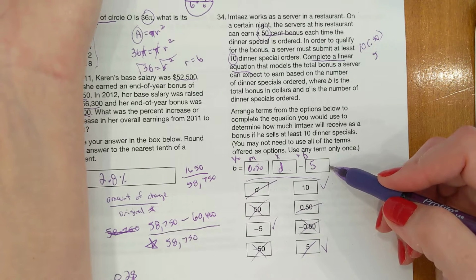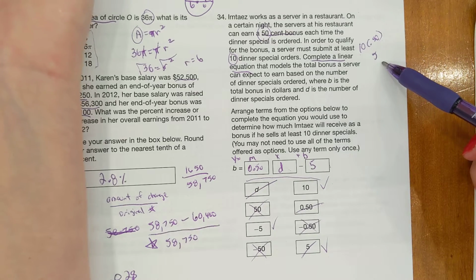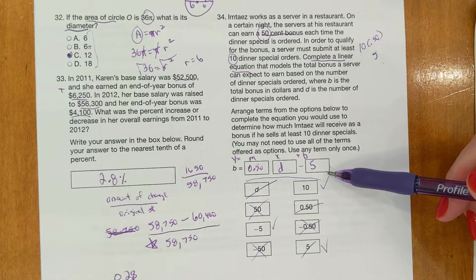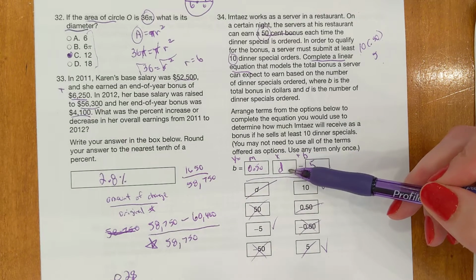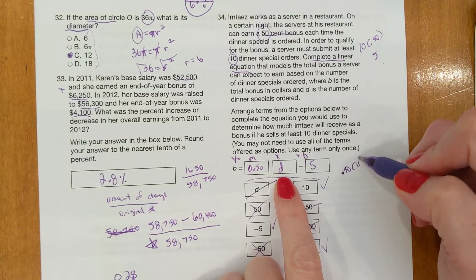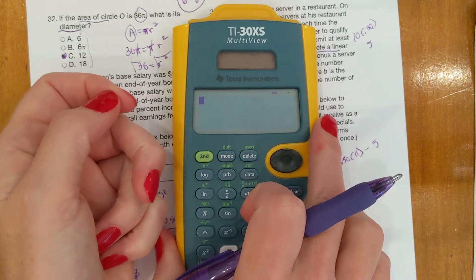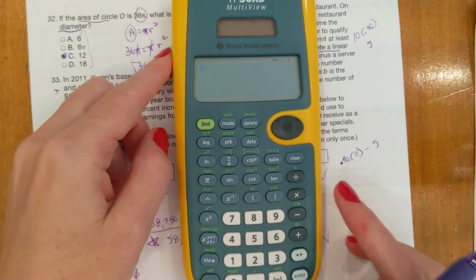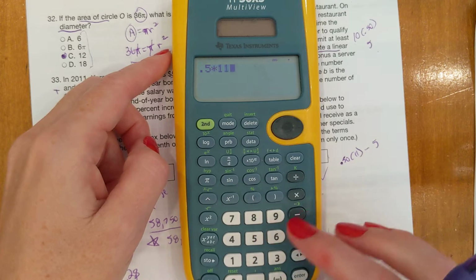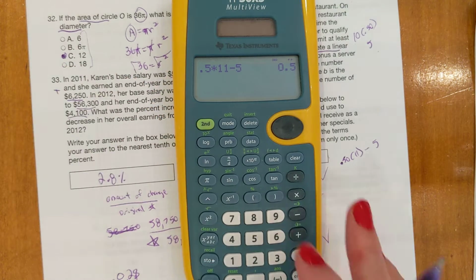And so for the last box, the one that makes most sense is 10 times 50 cents, which was $5. So he's not earning any money till after there are 10 orders. So you could check it. If you put 11 in there, 50 cents times 11 minus 5, he earns a whole 50 cents.